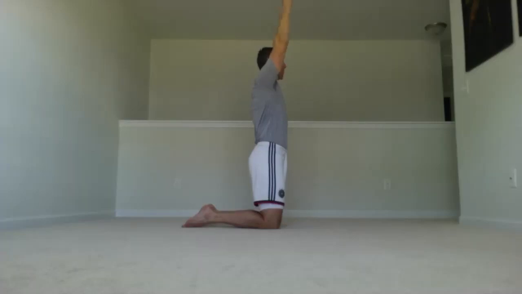Then from here, I'm going to contract my bicep and then turn my bicep forward and internally rotate my shoulder. Pop. And then from here, I'm going to reach back. As I'm reaching back, I'm trying to continue that internal rotation. This is where people get slack. It's easier for us to go like this. So from here, internally rotate.